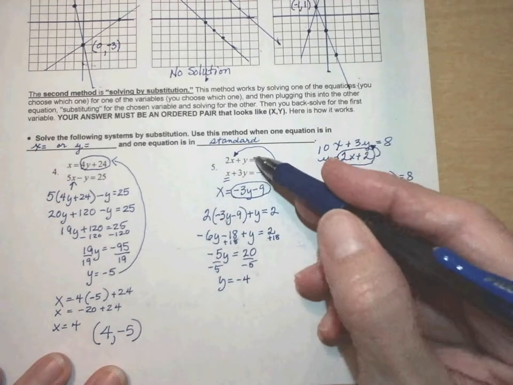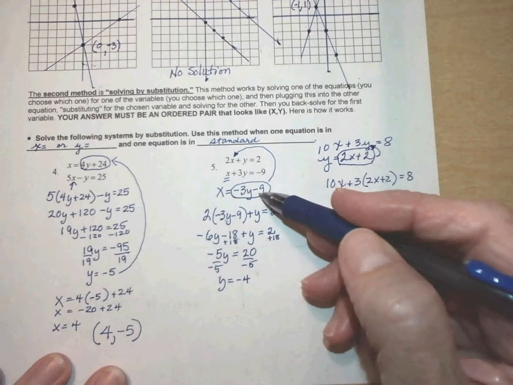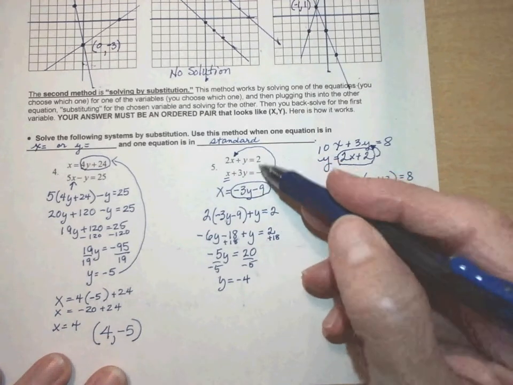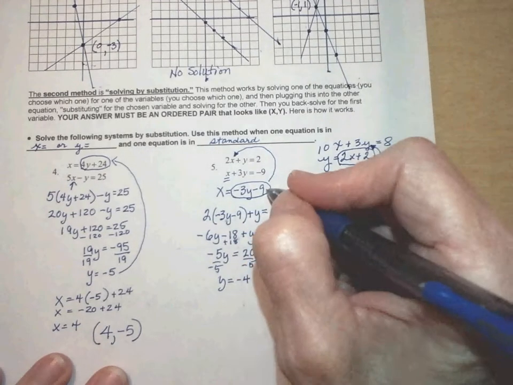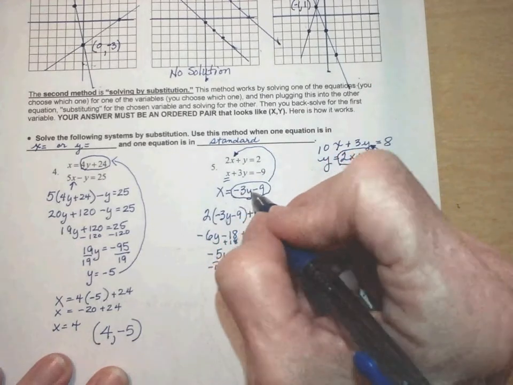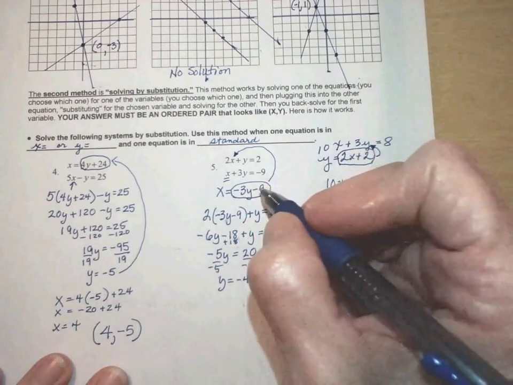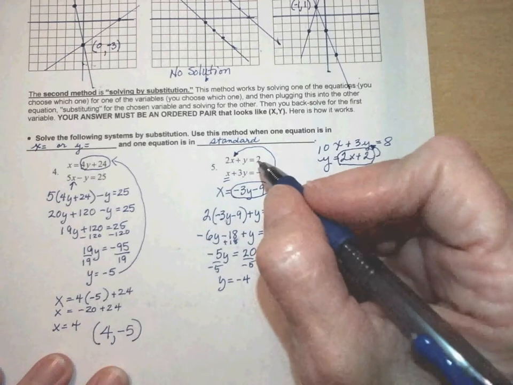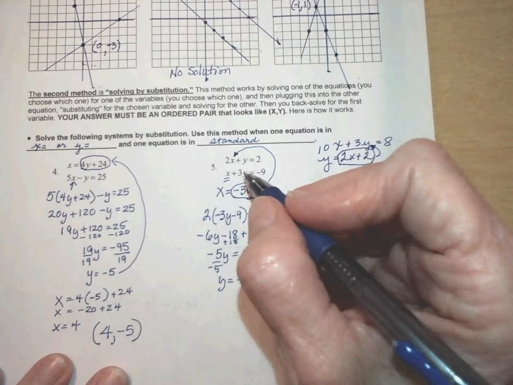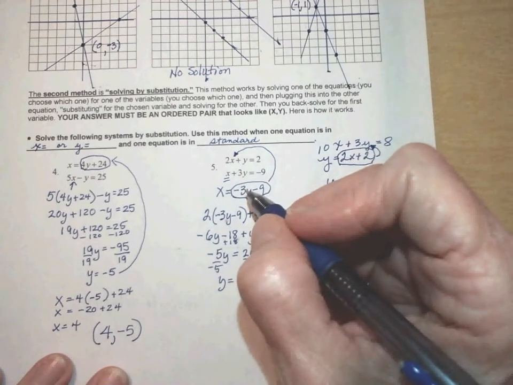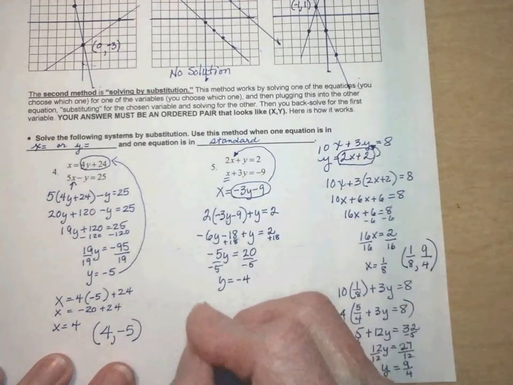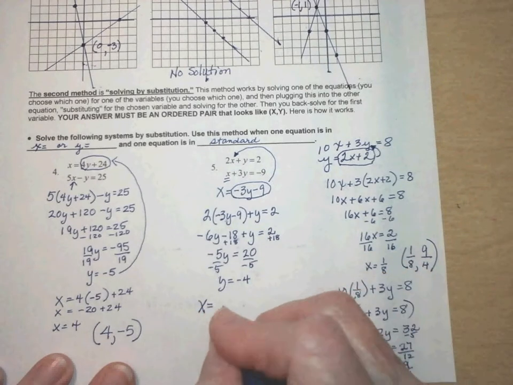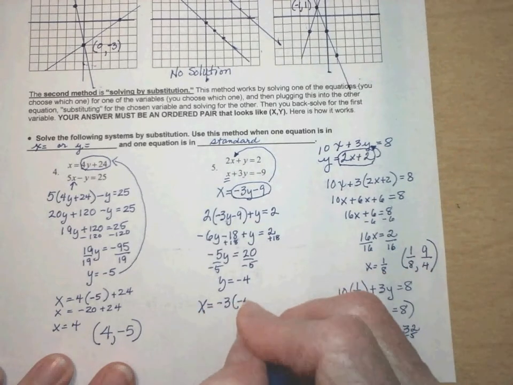When I plug it in, you can use either equation, and you could even use the one that we changed, but you just have to pick an equation. Sometimes I choose the one that has the smallest numbers in it. Most of the time when I'm doing substitution, I'll go back and put it into this one. I know some teachers will say always go back to the original equations, because if you make a mistake going from this equation to this equation, then you're going to have it wrong when you go back. So either one, I'll probably plug into here, because that way when I do the math, I've got my answer.